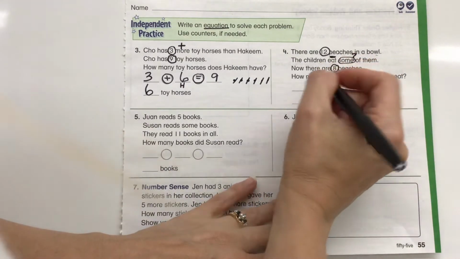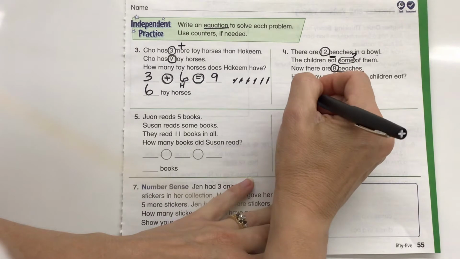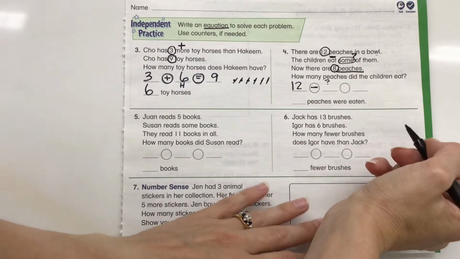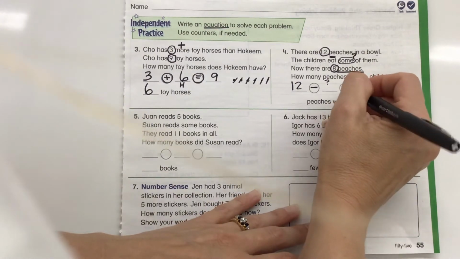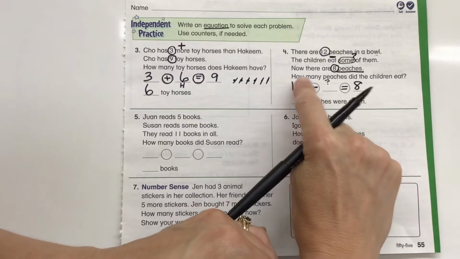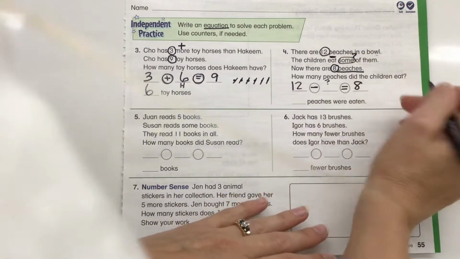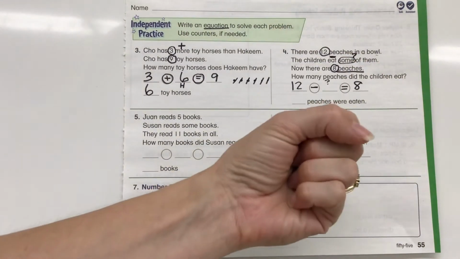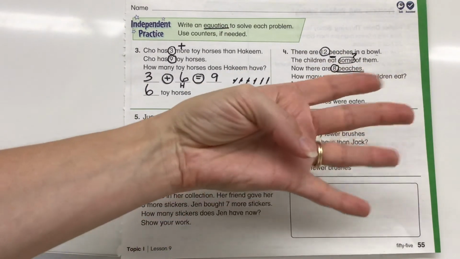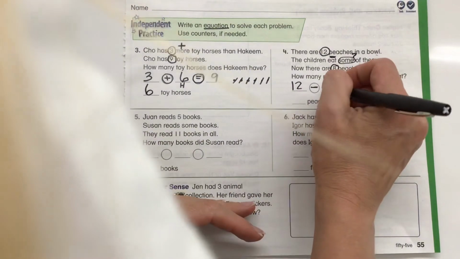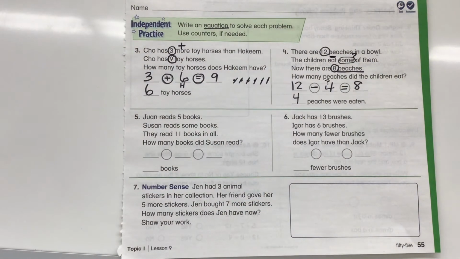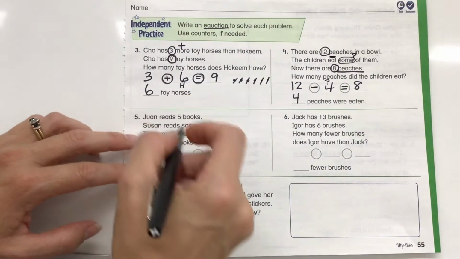So let's see. There are 12 peaches in a bowl. Okay, the children eat some of them. Subtract a mystery. Now it equals 8 peaches in the bowl. So 12 minus something equals 8. 12 minus 8. I'm just going to count backwards. 12, 11, 10, 9, 8. I counted 4 times. So we know that the children ate 4 of the peaches. Okay? All right, let's look at number 5.